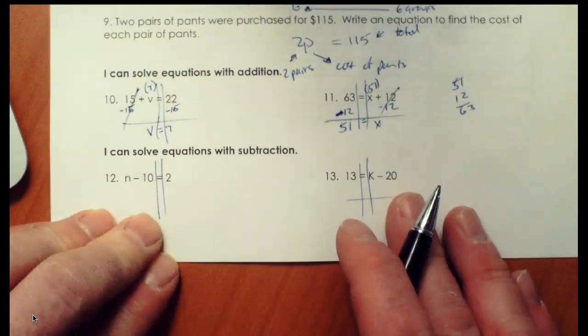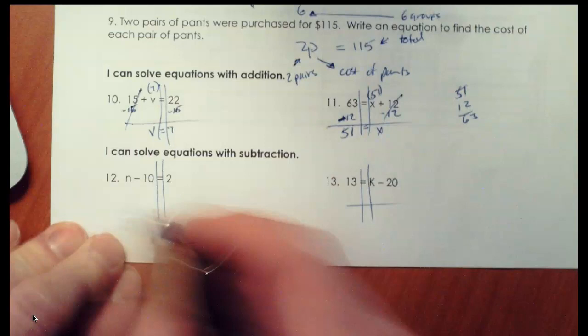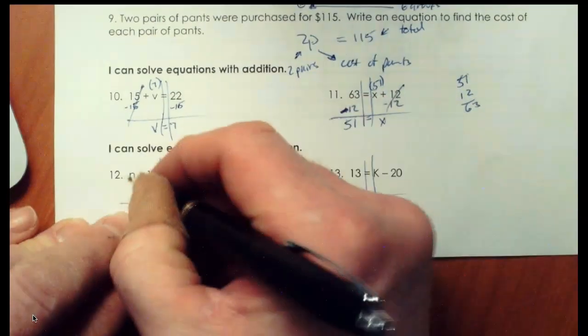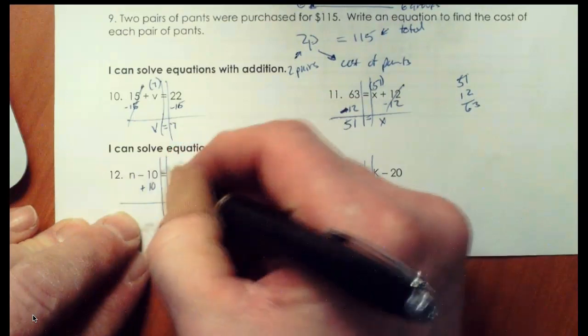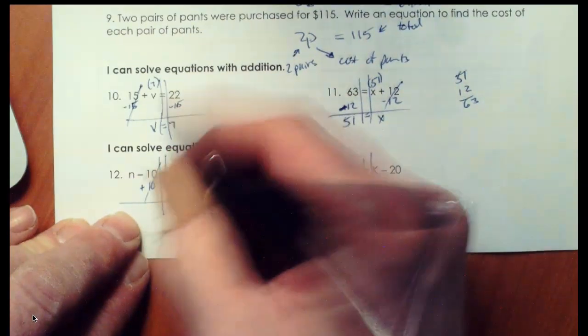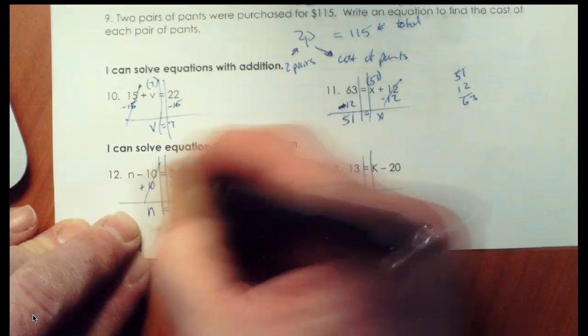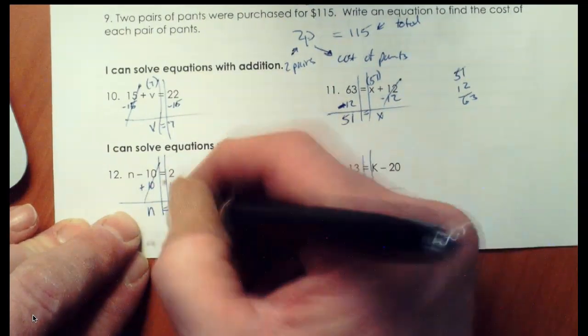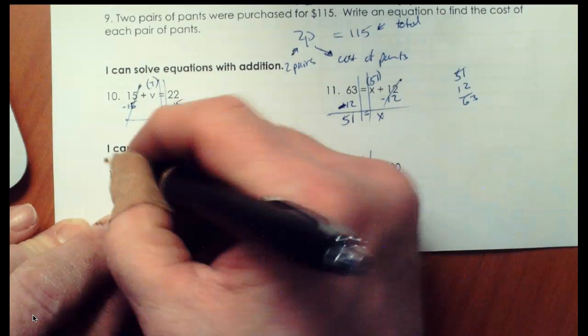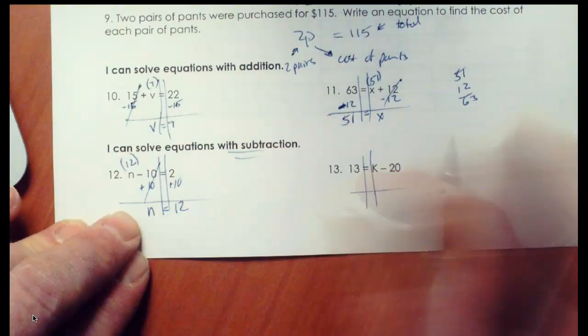All right. N minus 10 equals 2. So these are subtraction equations. So let me get rid of that by adding. Plus 10 minus 10, that's 0. We've isolated n by balancing the equation. 2 plus 10 is 12. Let me just put it in here. 12 minus 10 equals 2. Yeah, that looks good.